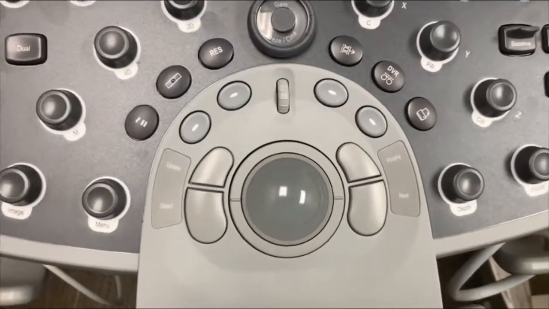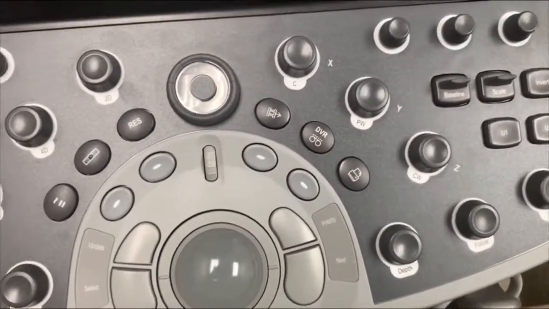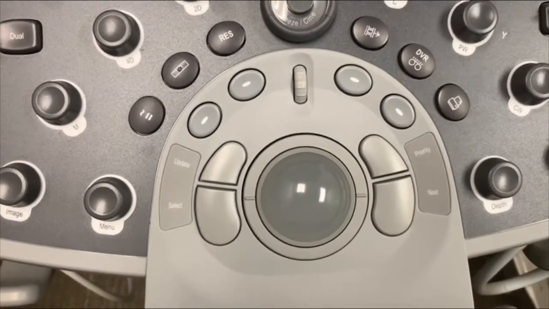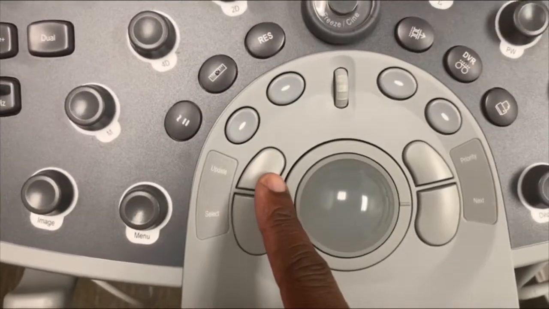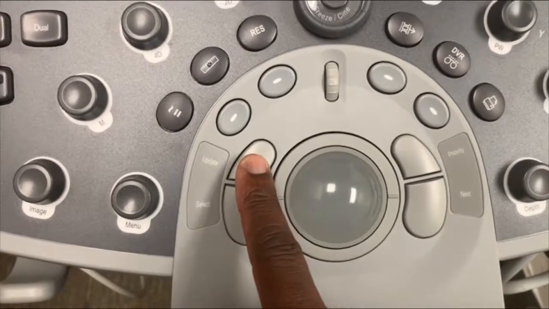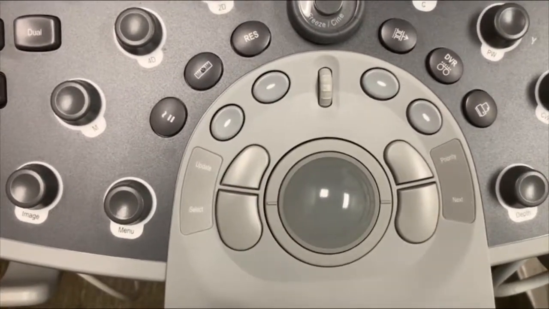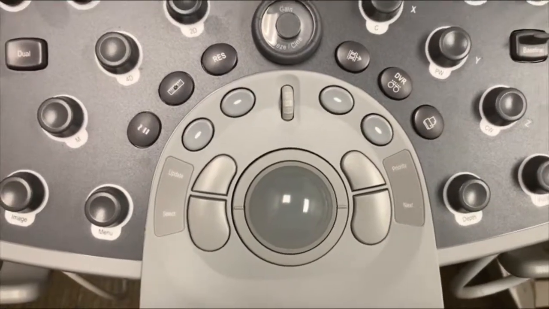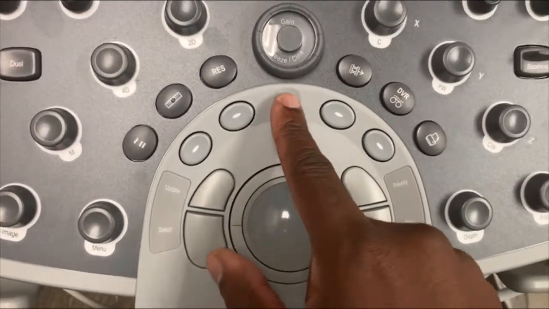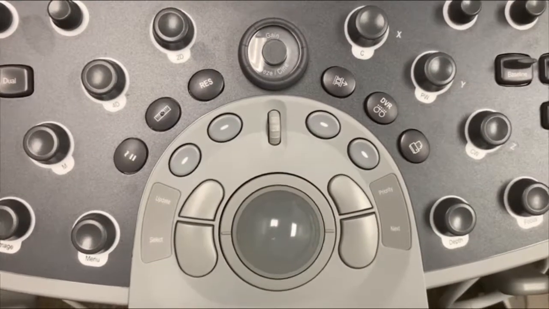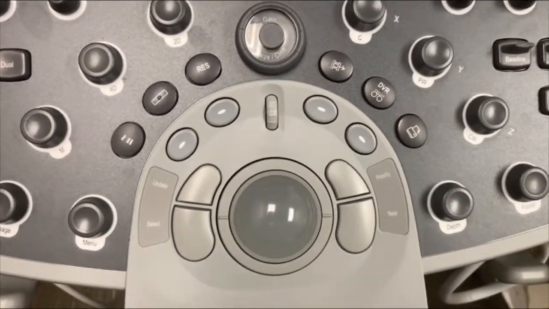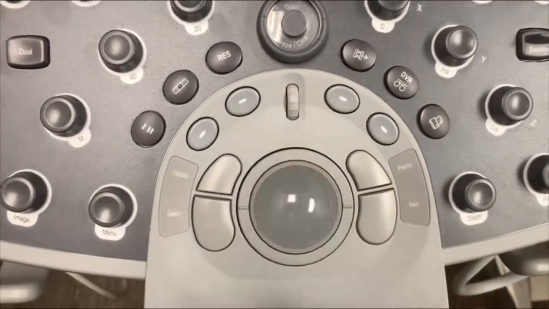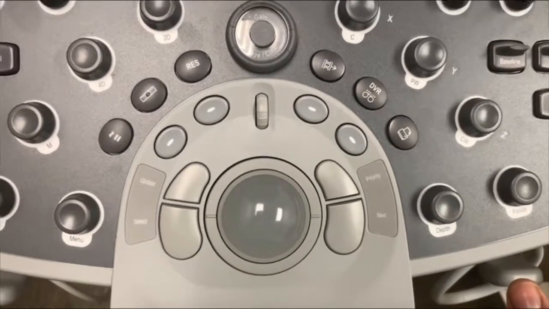I wanted to highlight one other function. If you are using pulse wave Doppler, you can update the Doppler by using this update button to go back to the image and move the sample volume if needed. This wheel in the middle acts like a scroll wheel, like on a mouse that you would use for a computer. So if you were reviewing the images, you can scroll up and down using that.